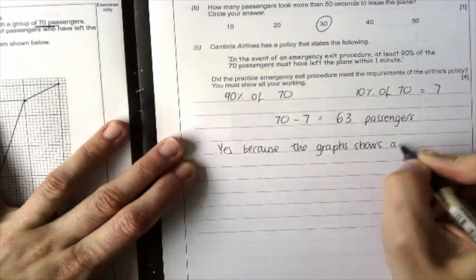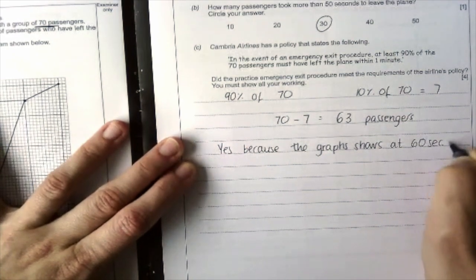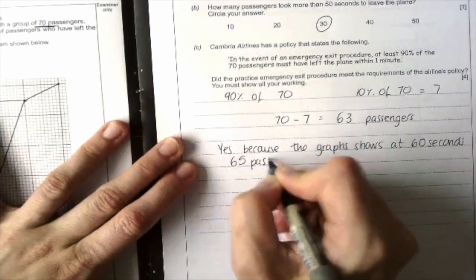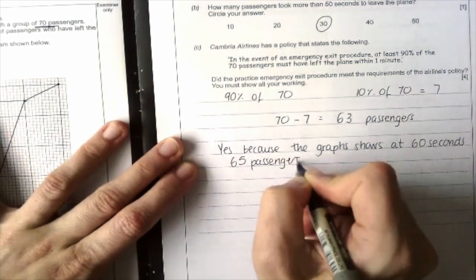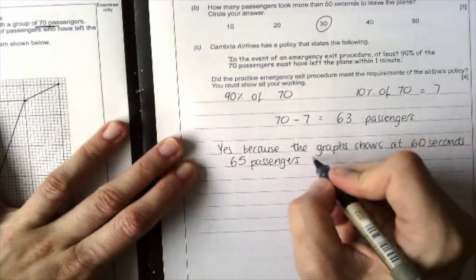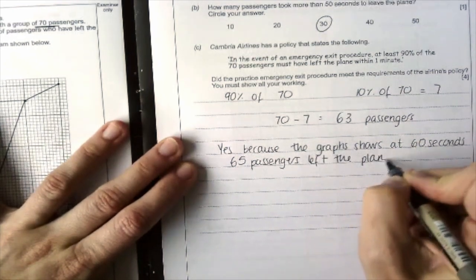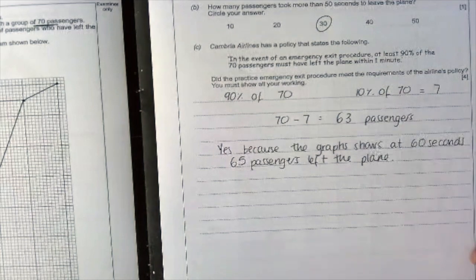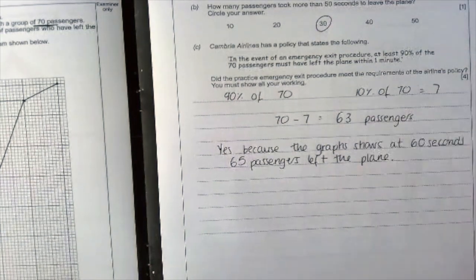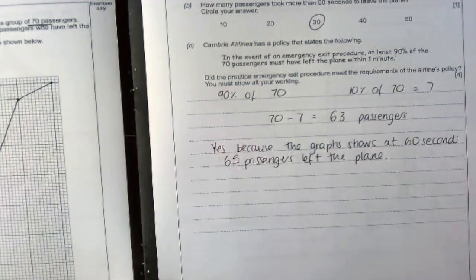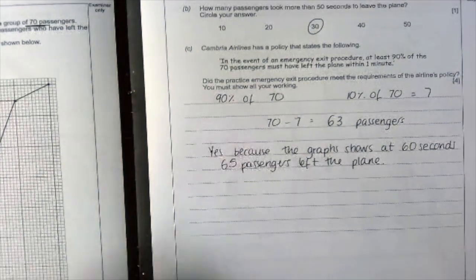shows at 60 seconds, 65 passengers left the plane. You could probably put there, and we know that only 63 were needed, but that would be enough to get your 4 marks.